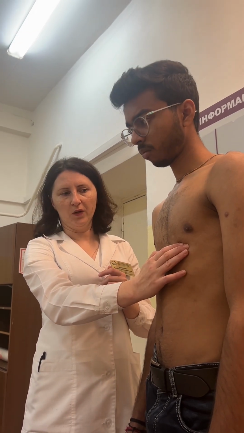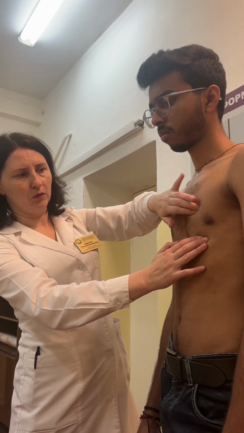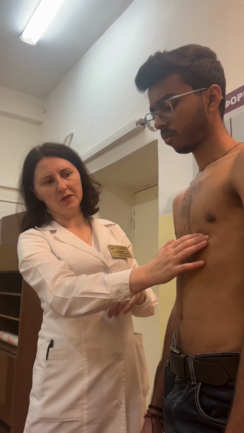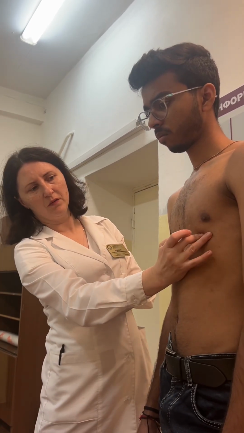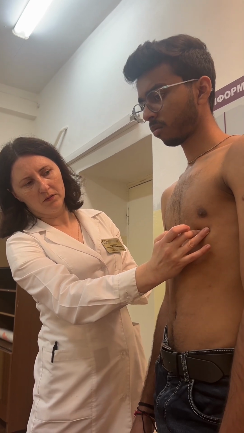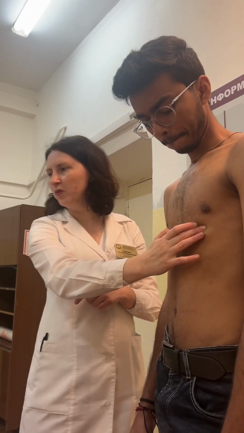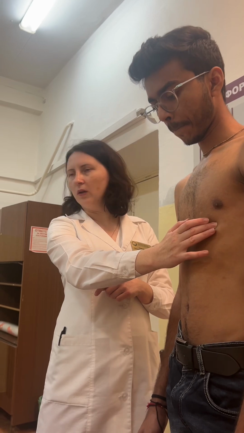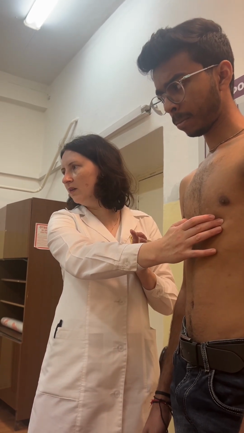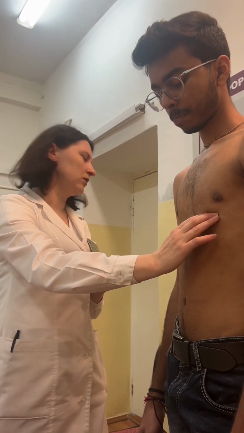What are the characteristics of apical impulse? Location, let's calculate. 2nd, 3rd, 4th, 5th intercostal spaces. How many centimeters from the mid-clavicular line? It's 1 to 2. Okay, here it is approximately 1.5 centimeters from the mid-clavicular line. Does it correspond to normal? Yes.